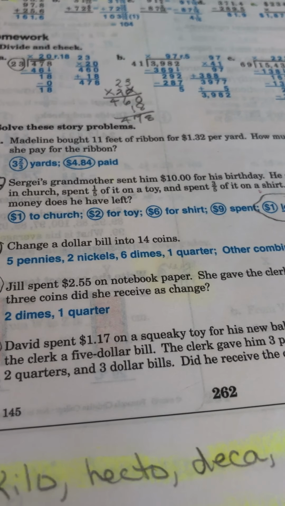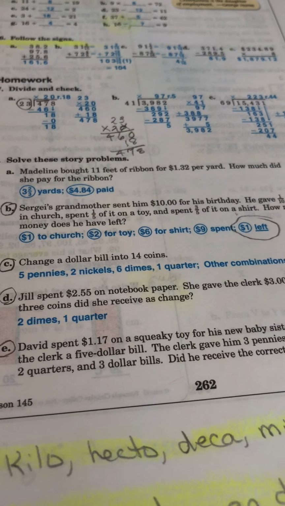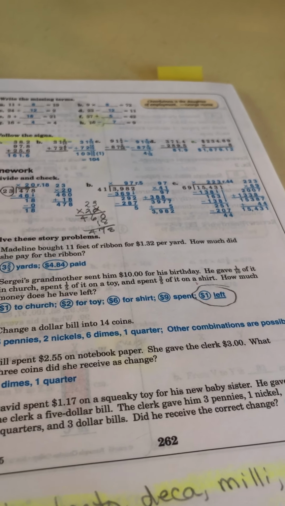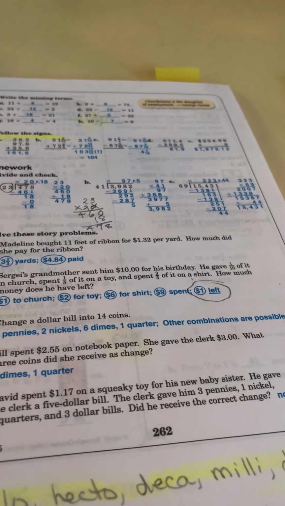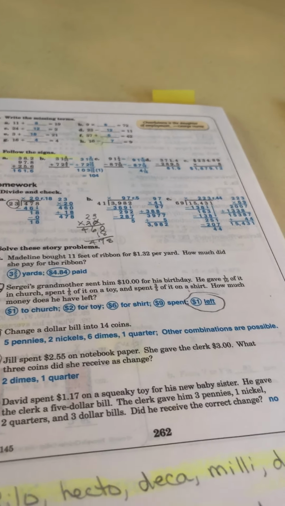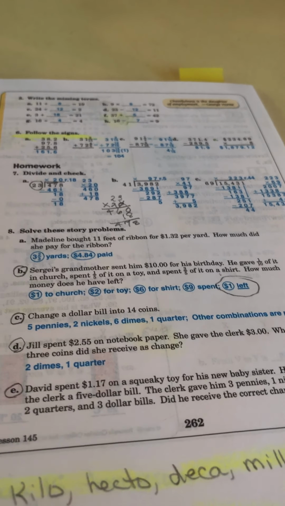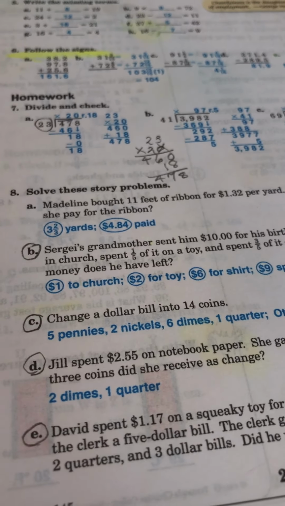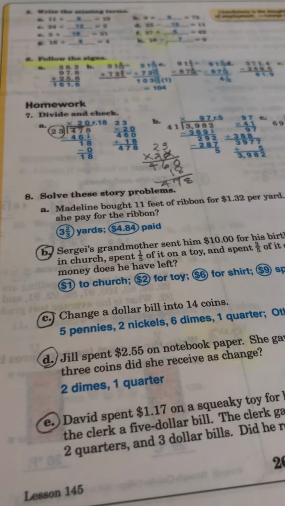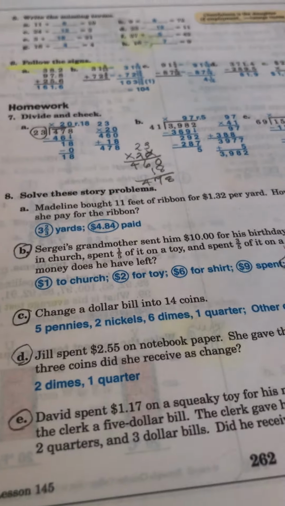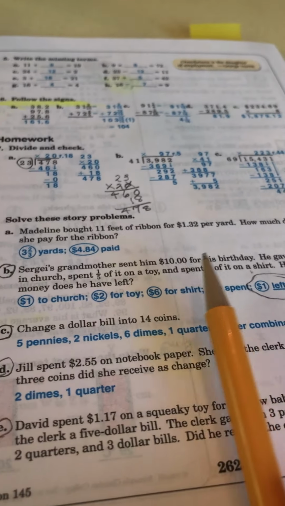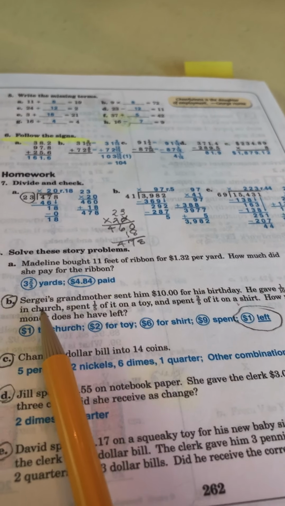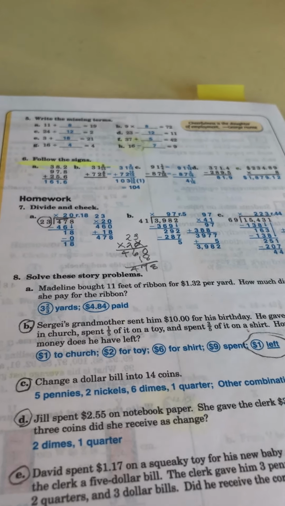Sergey's grandmother sent him $10 for his birthday, okay? He gave 1/10 of it to church. He spent 1/5 of it on a toy, and he spent 3/5 of it on a shirt. How much money does he have left? Okay. Now, we talked about being good stewards in our Bible lessons a couple weeks back. So this is the reason I wanted to point this out to you. His grandmother sent him $10 for his birthday. So he wanted to give 1/10 of it to the church. What did he give? His tithe.